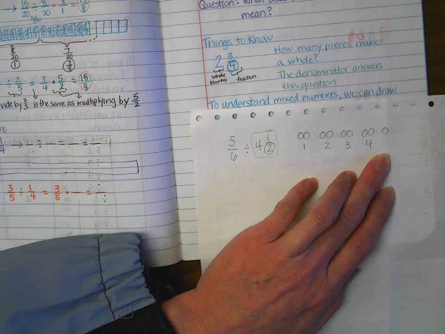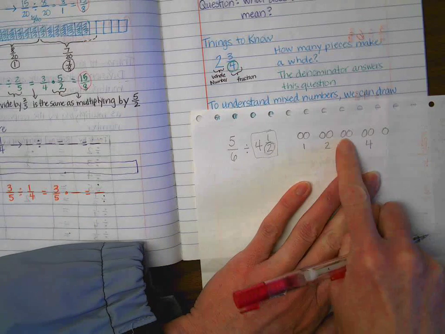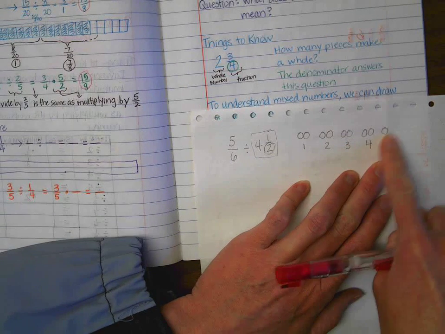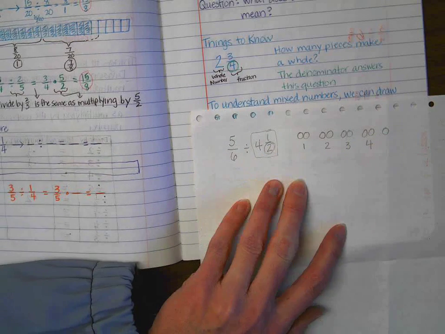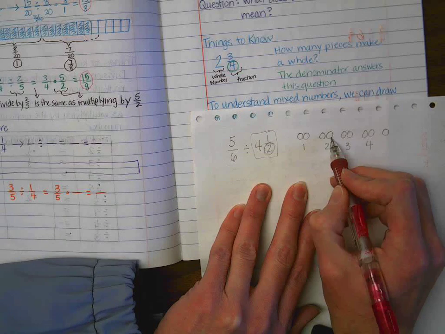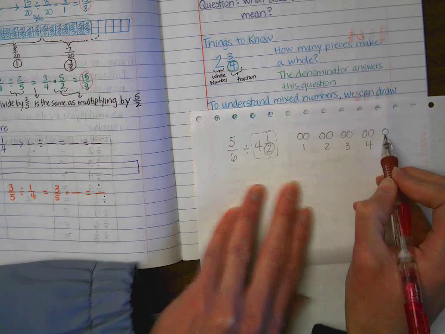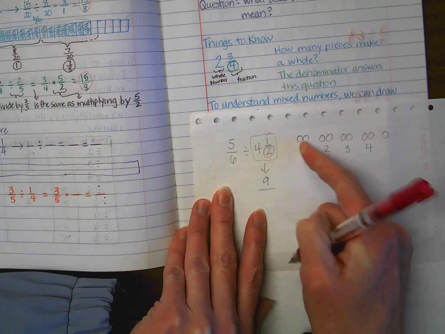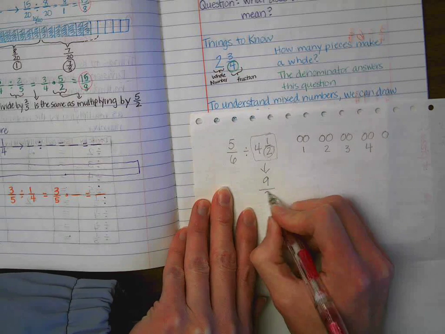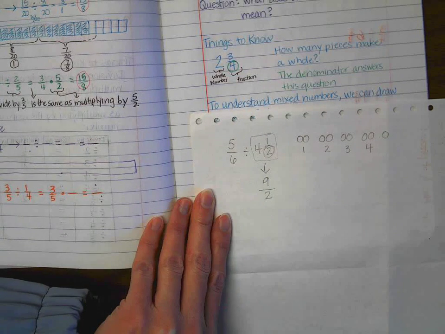So that's how many we see. Does everybody see it? So 1, 2, 3, 4, and 1 out of the 2 that we have to have. So that's 4.5. So now count your pieces. 1, 2, 3, 4, 5, 6, 7, 8, 9. So this becomes 9, and it takes 2 pieces to make a whole, so we have 9 halves.